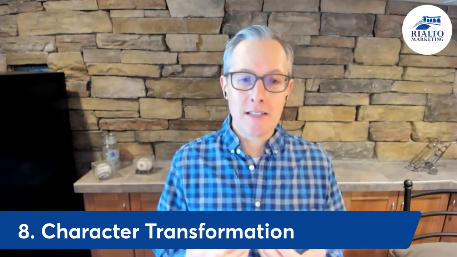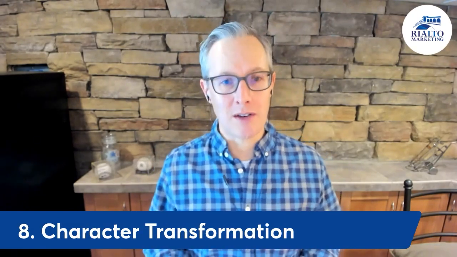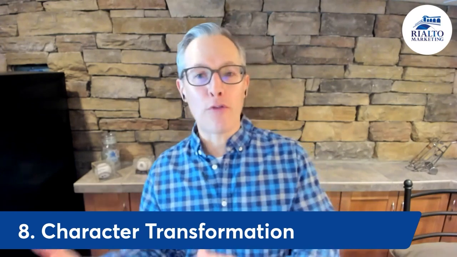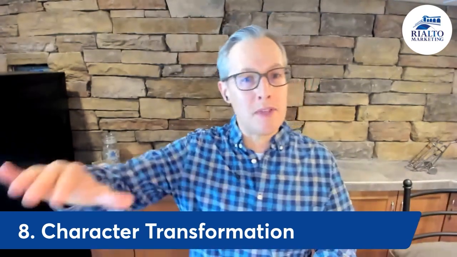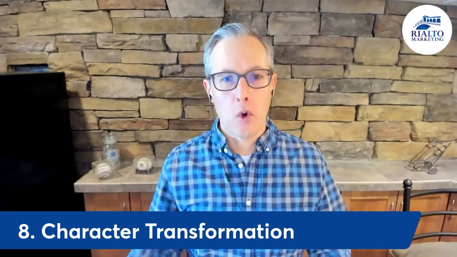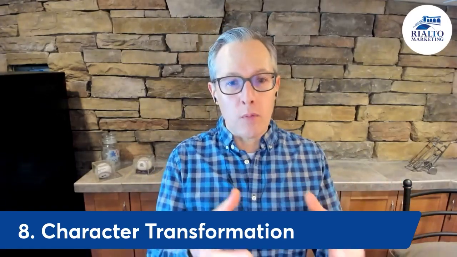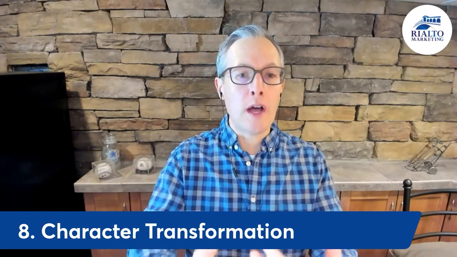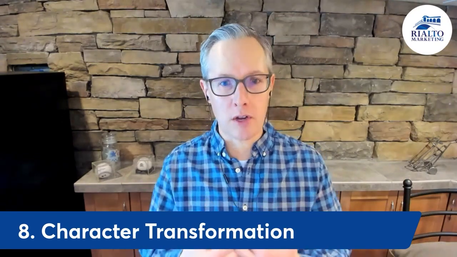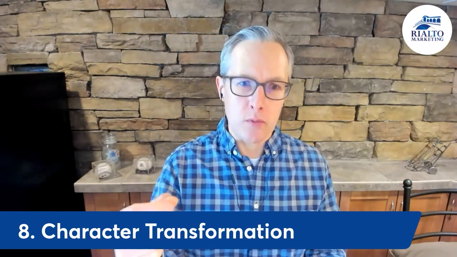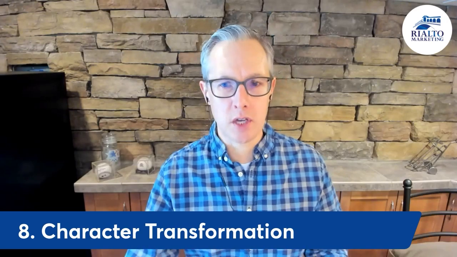The next thing is characters go through a transformation, right, in stories. They go from feeling a certain way to being a different person or becoming a different person. And so if we can paint that picture of what transformation they're going to go through, that can be really, really powerful in our messaging as well.